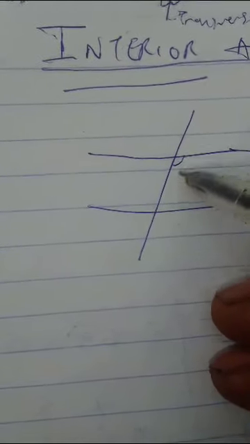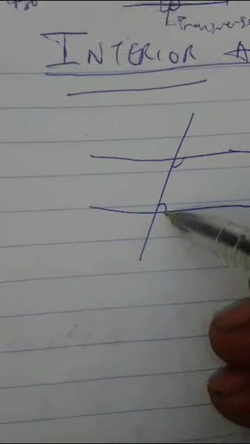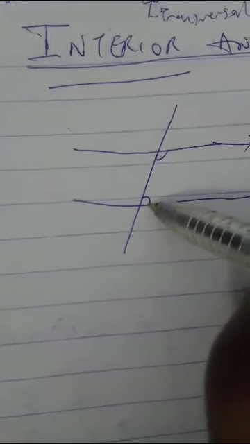Only interior angles are not the same. Interior angles add up to 180 degrees. Let's take an example of interior angles. Okay, let's say these are two parallel lines, and this is a line that is a transversal line. So here and here will be our interior angles.